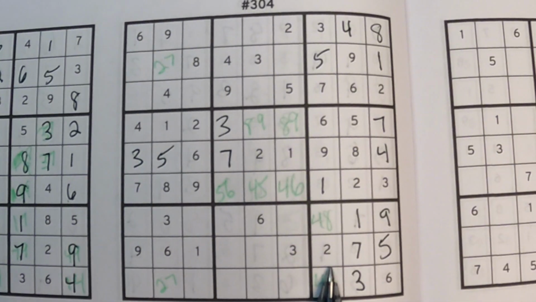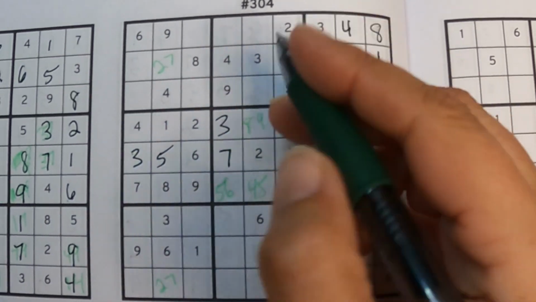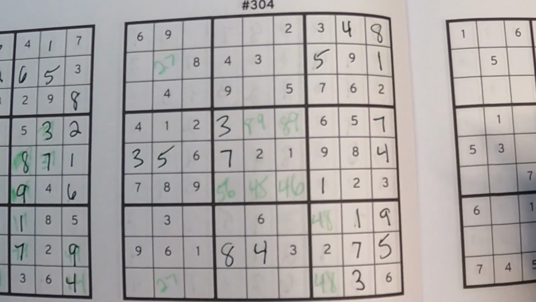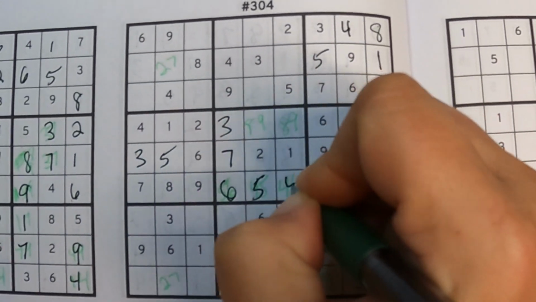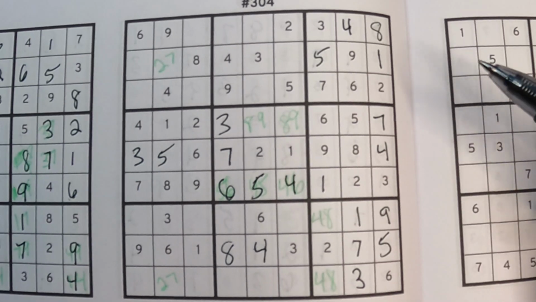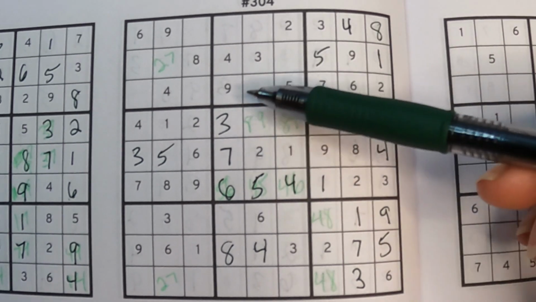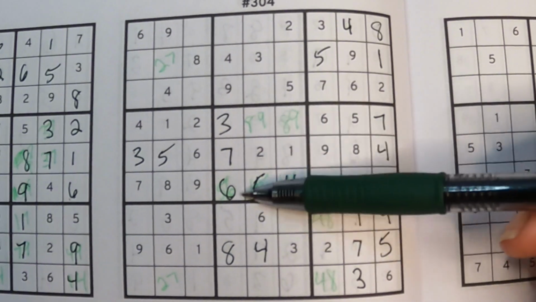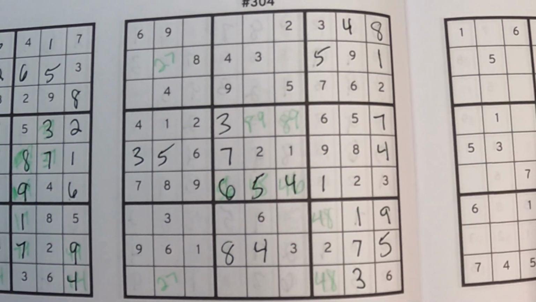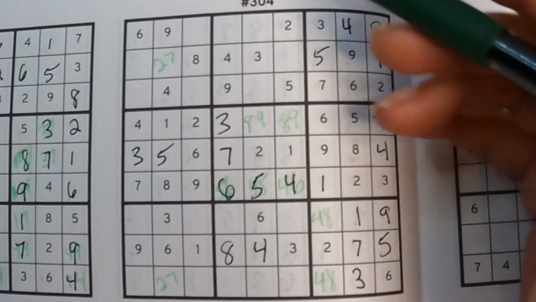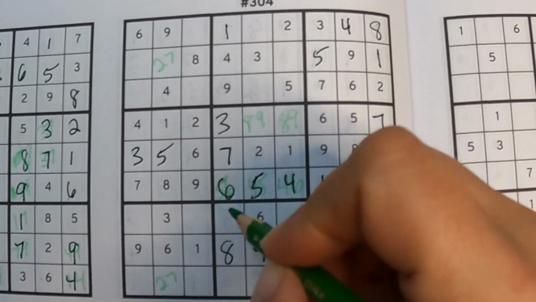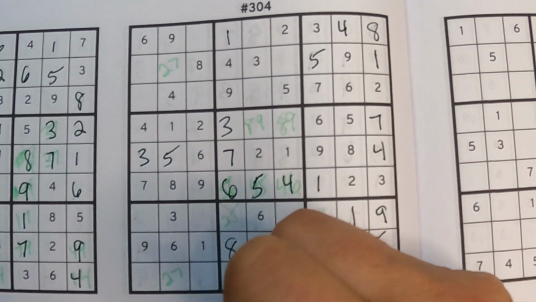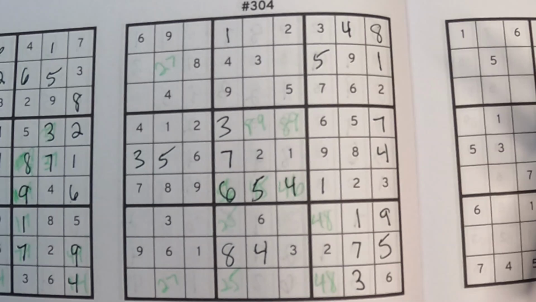For this row now, we're missing 4 and 8. We've got a 4 here, so 8, 4. That 4 makes this our 5, 6, 4. For this column now, we're missing 1, 2, and 5. We've got 2 and 5 here, so this is our 1. Don't see any other help. So 2, 5, 2, 5.